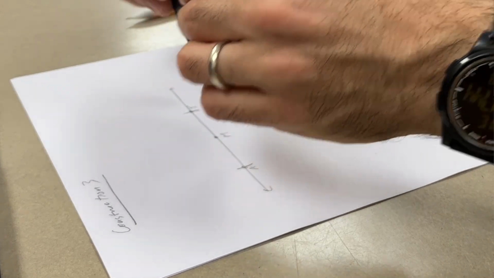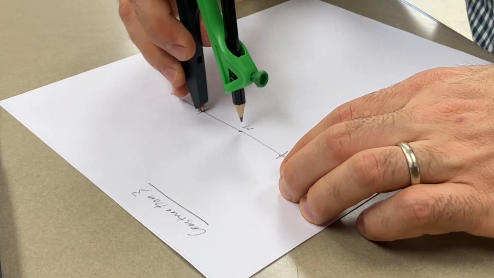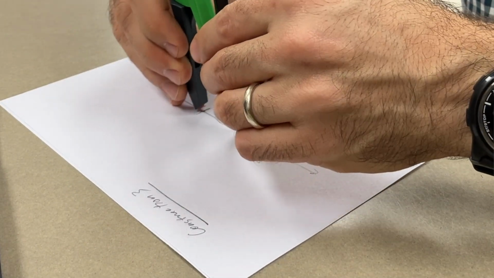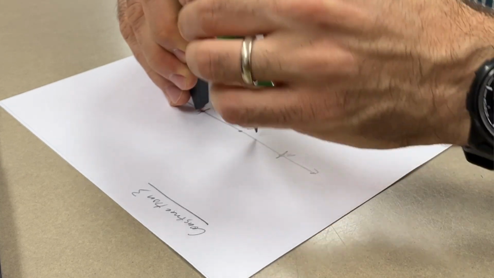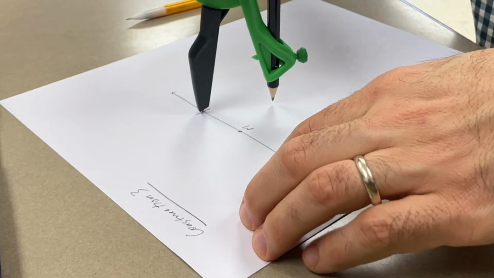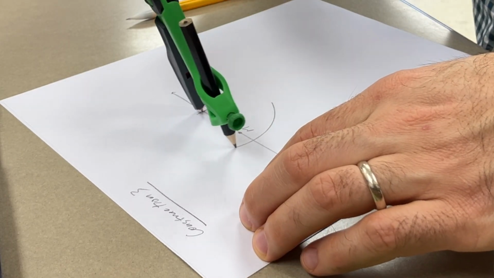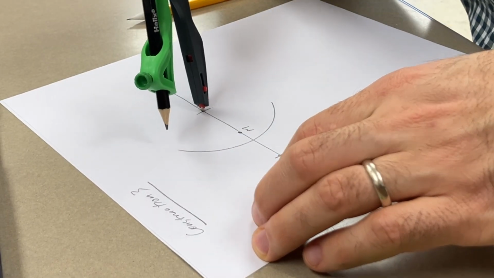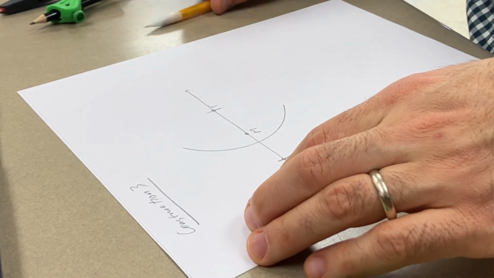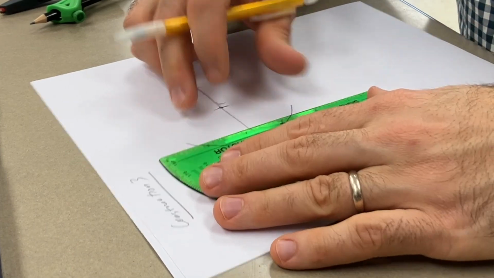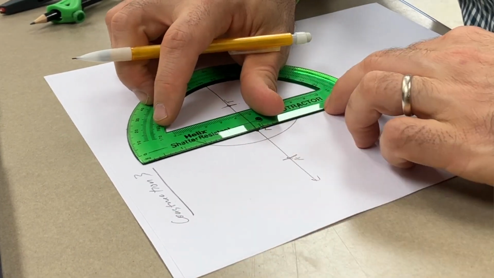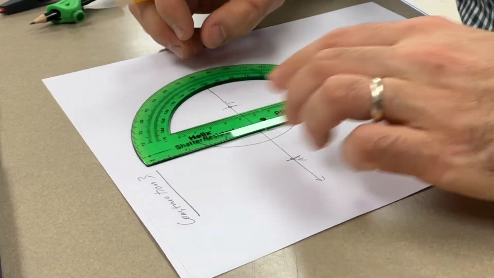So I'm going to go here now. I'm going to put the tip on point T, but I have to go past point M. So I'm going to stretch this out. And I have to go past point M. I'm going to draw a big arc like that. Okay, I'm making sure that this arc goes past where point M is, just to show you, right? So here's M, and the arc is going past that.